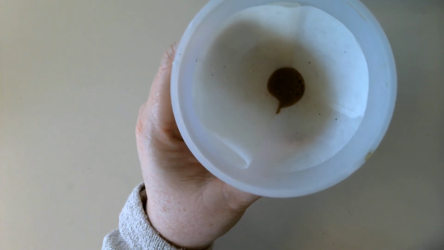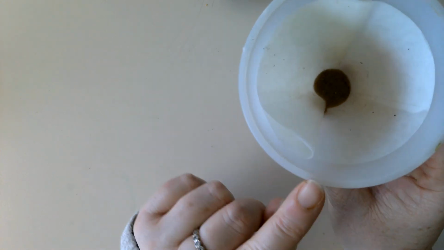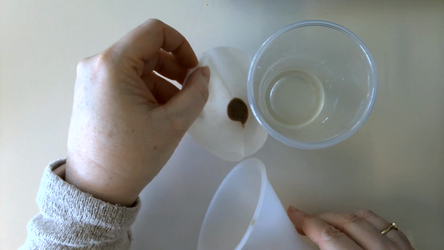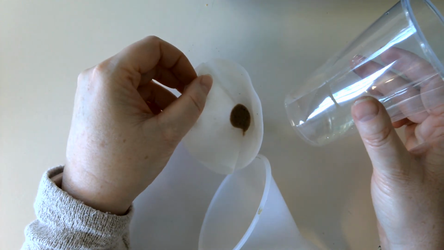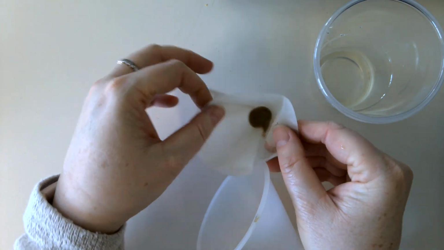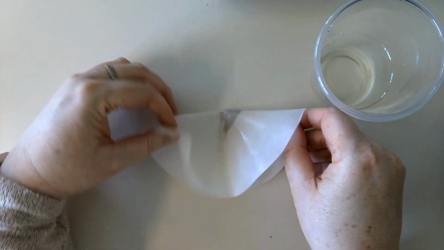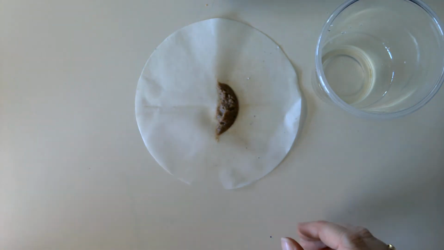So I've waited a few minutes, and as you can see, left in the filter paper is the sand, and left in our cup is clear, clean water. So that is a reversible change.